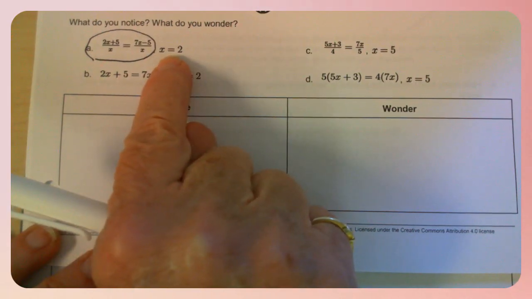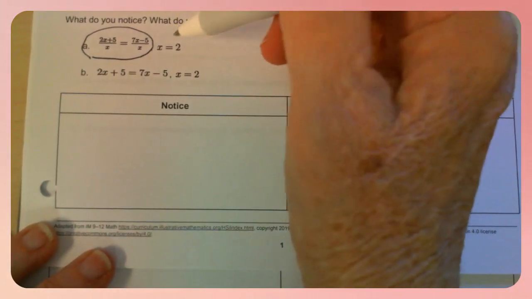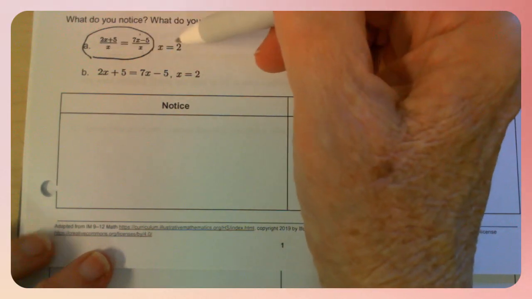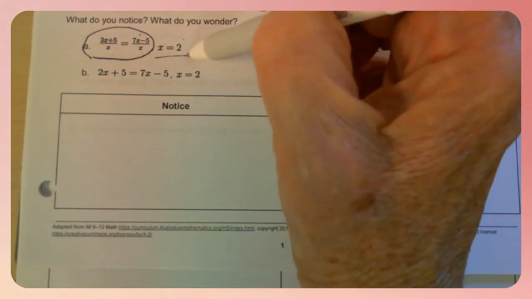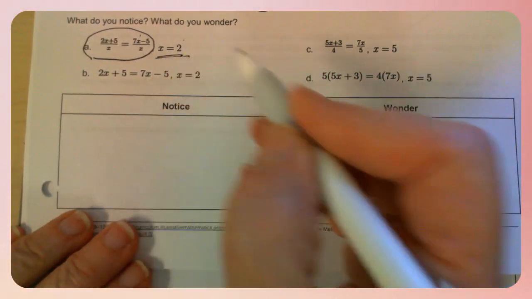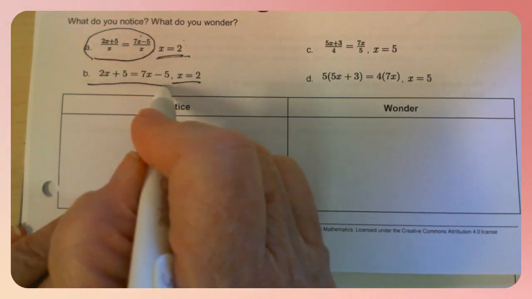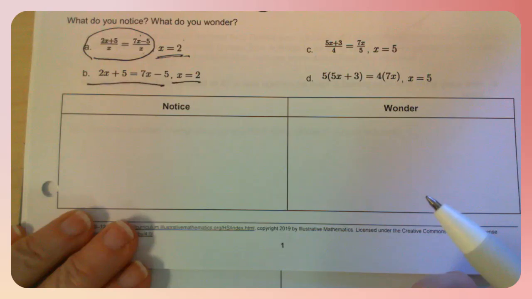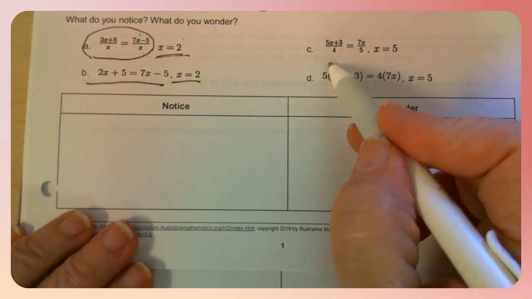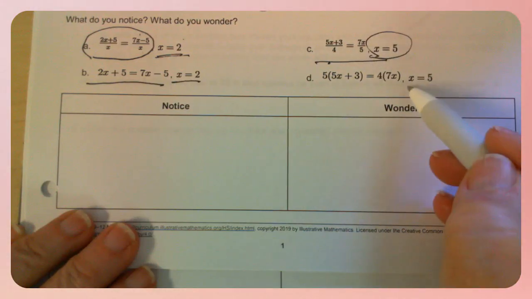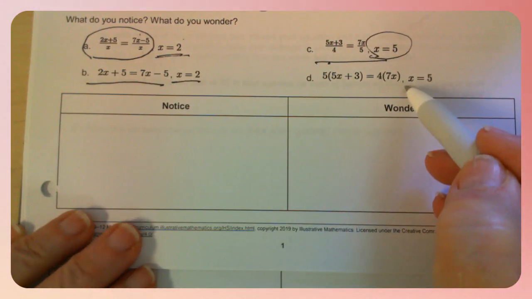It gives us the solution. We could plug the solution in to see if we have a true solution. So I notice that I have a solution of x equals 2 here and here, but this one is not a rational equation. This one is a rational equation, but the solution is x equals 5. These are just some things that I noticed.